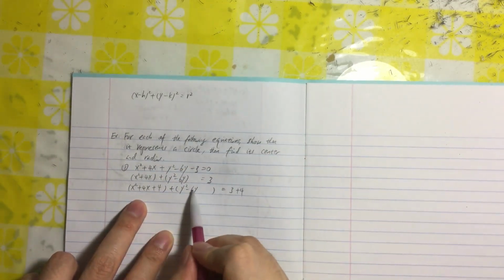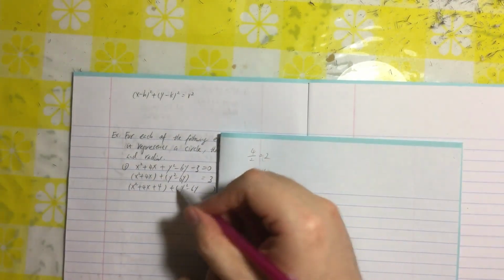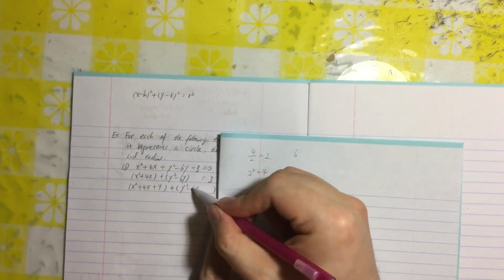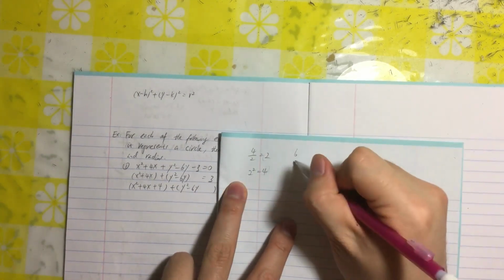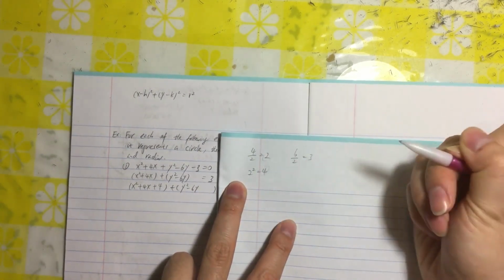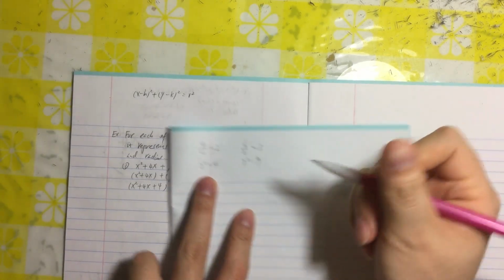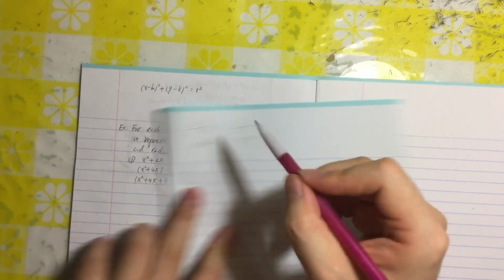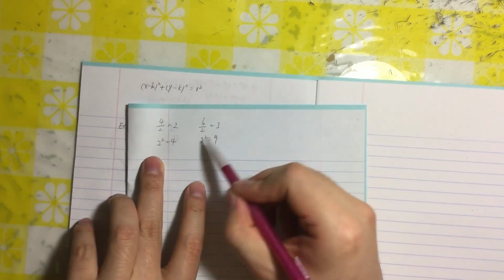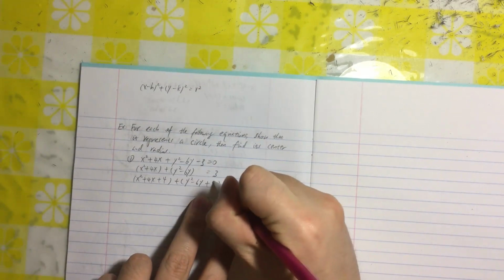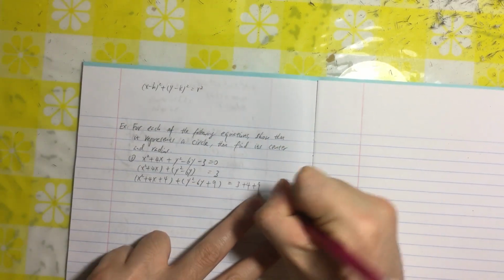Do the same thing for the second parenthesis. Take the middle number, ignoring the positive or negative sign. The middle number is 6. 6 divided by 2 is 3. Then square this number: 3 squared equals 9. Add 9 here, and add 9 to the other side.